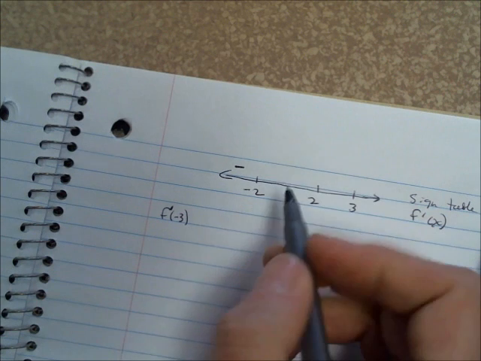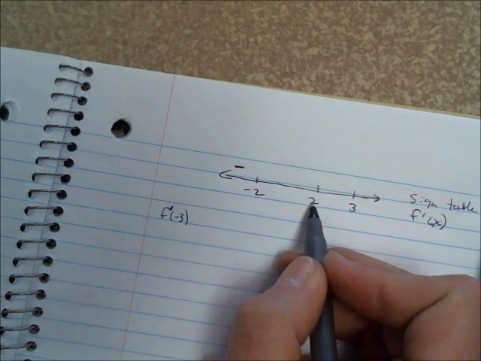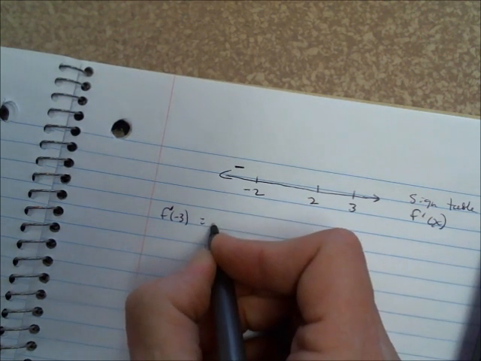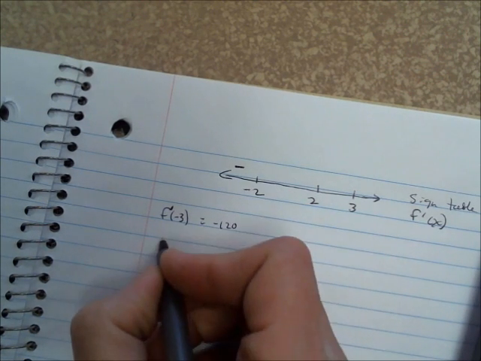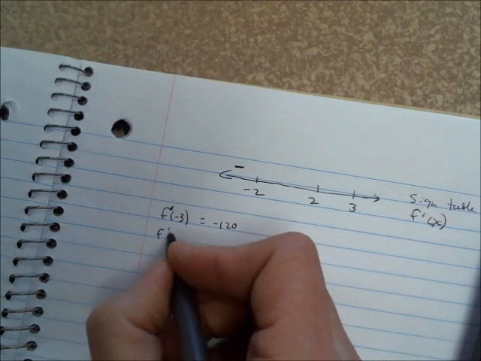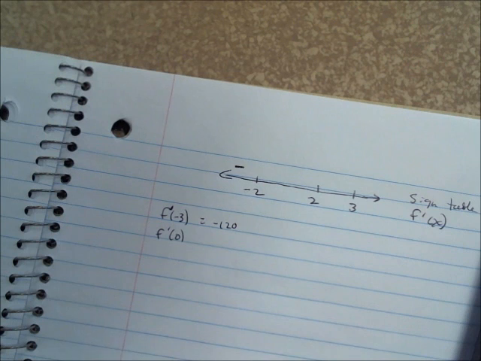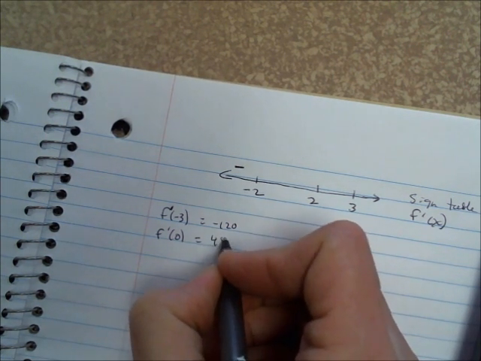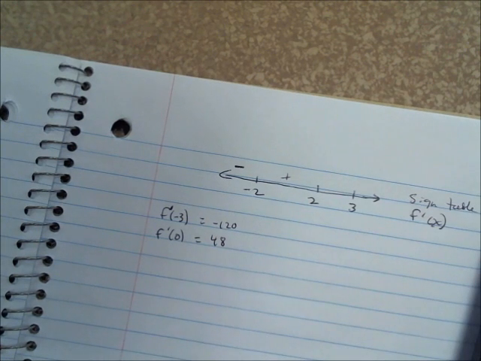And now I'm going to choose a number between -2 and +2. So that is a -120. So that's why this is negative. Now I'm going to do f prime of 0. Usually it's easy to put a 0 in here. And if you put a 0 into the derivative, you get 48, which is a positive number.